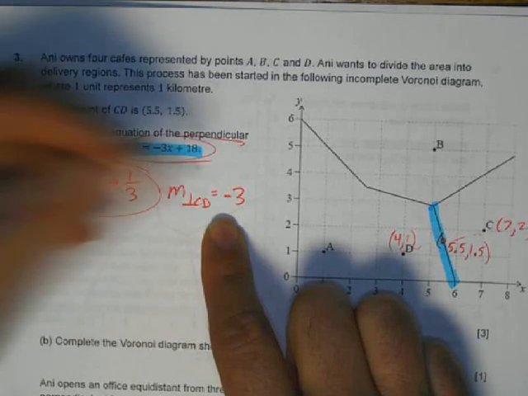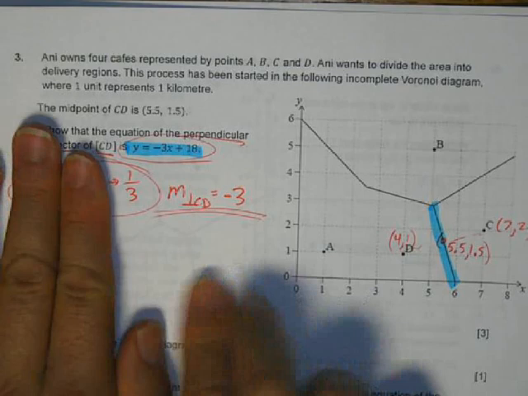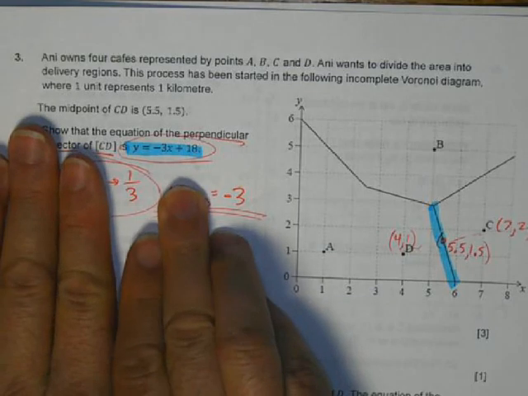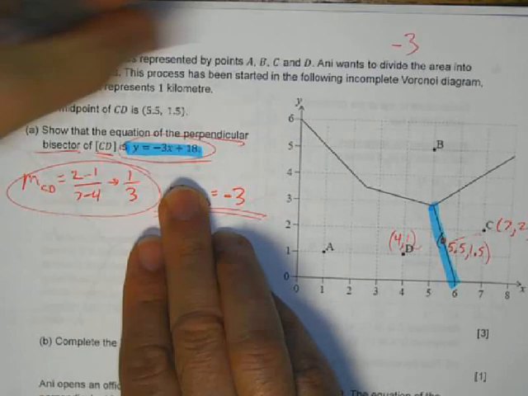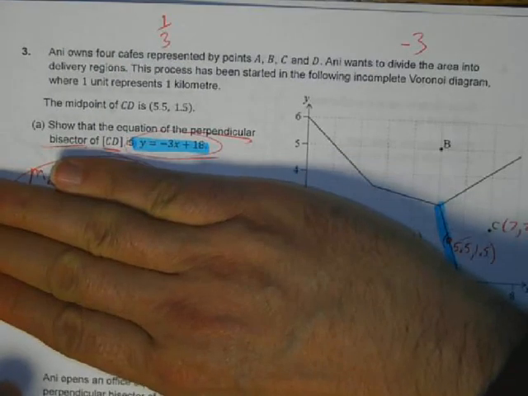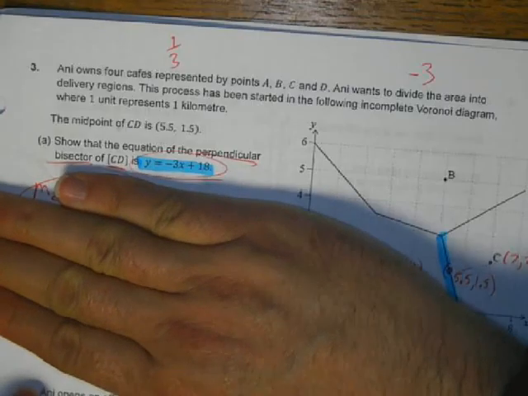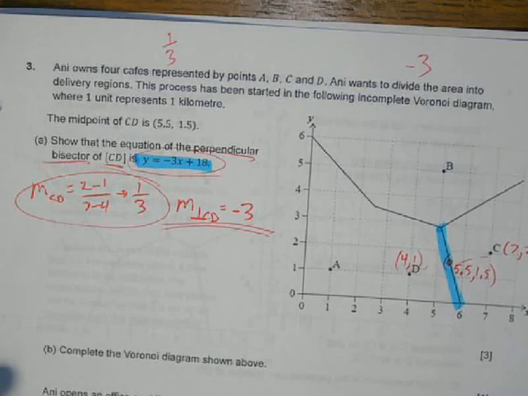There are so many people in class that just write 1/3, -3 randomly somewhere on the page, without writing any of that, and it's like, which one's the slope? Oh, Mr. Myers, you should guess. I'm not going to tell you. No, that's not okay.